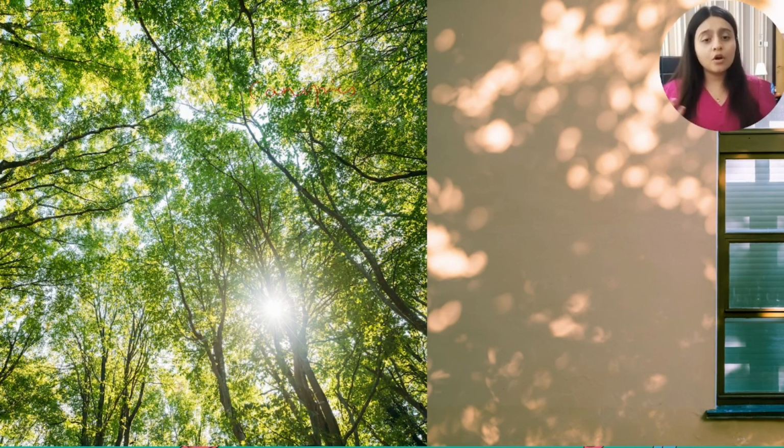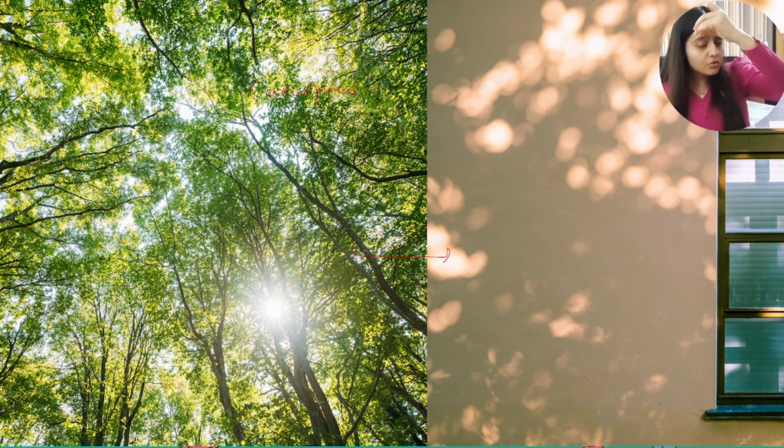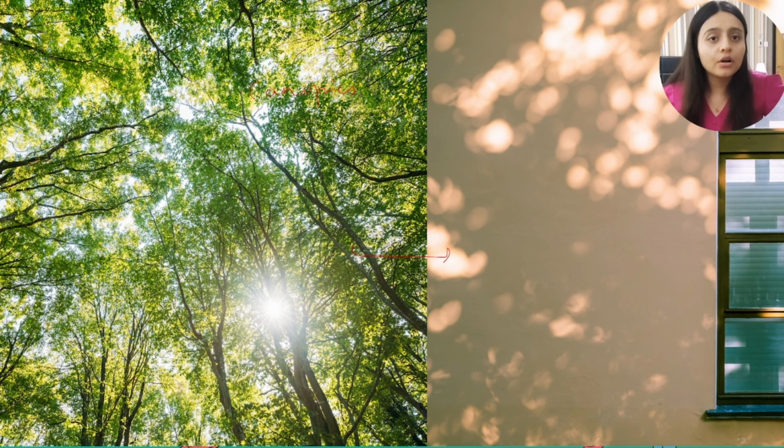All these structures are known as canopies, made by trees or a collection of leaves. You can see the shadow of leaves here. The source of light is penetrating through these tiny little holes and casting a shadow on the floor. This is the result of the natural pinhole camera.